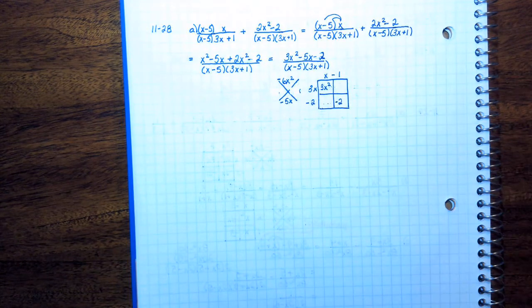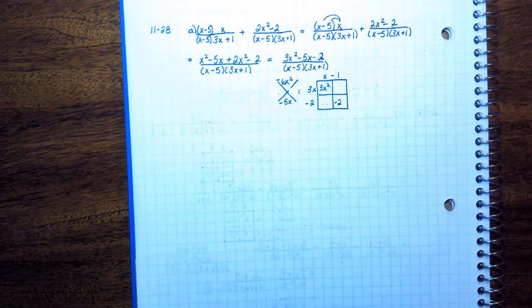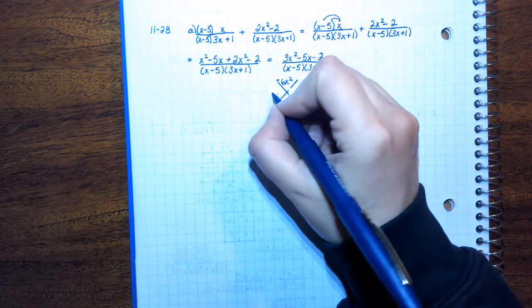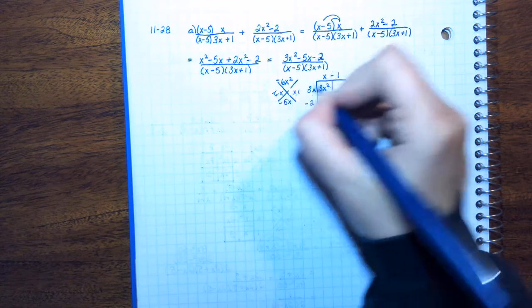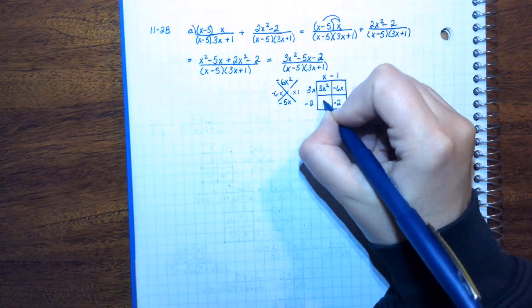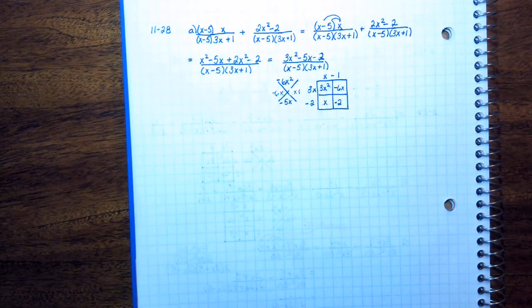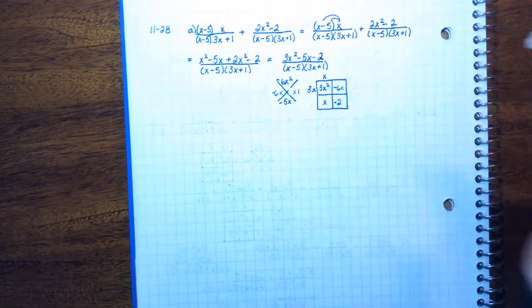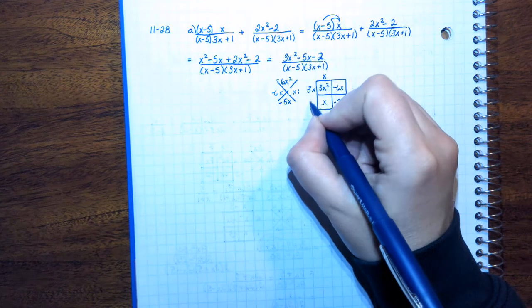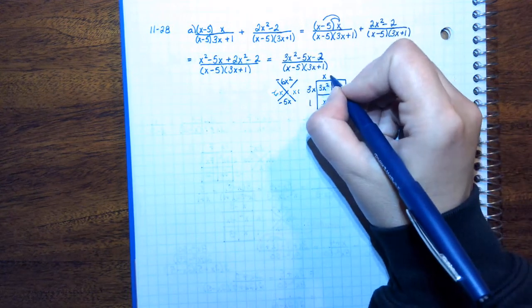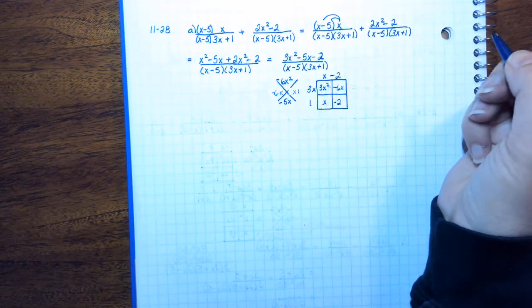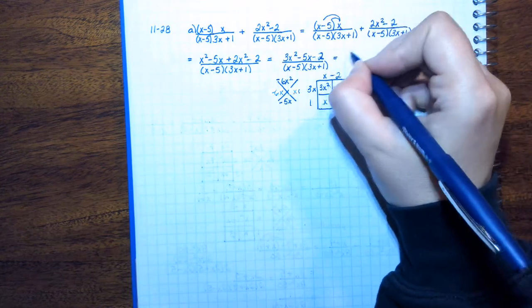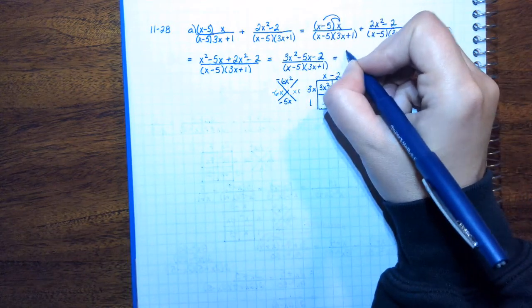Oh goodness, okay. So I have -6x and x. There we go. That makes more sense.